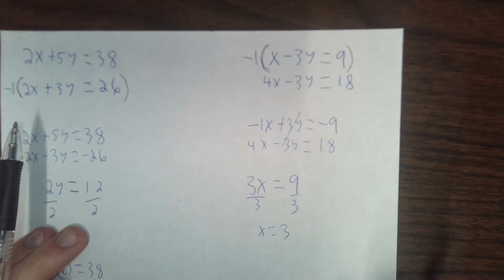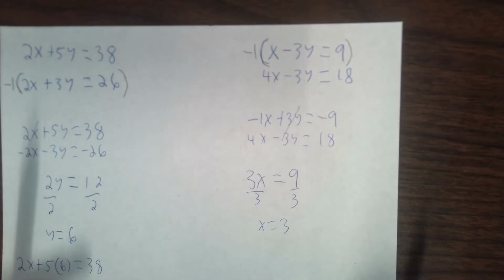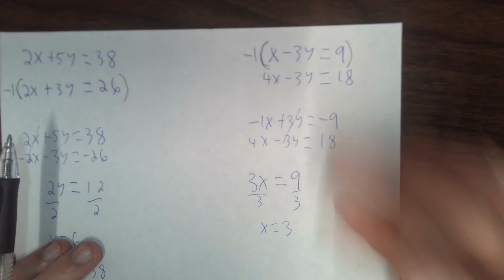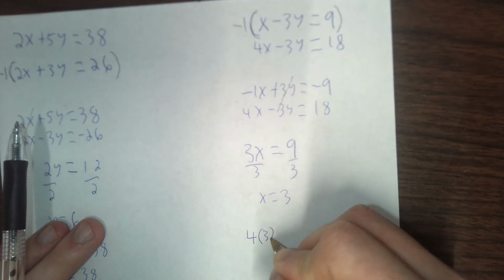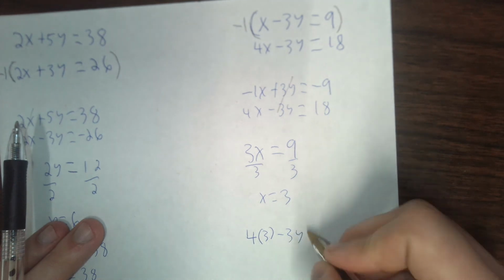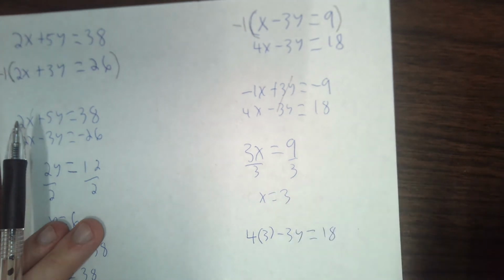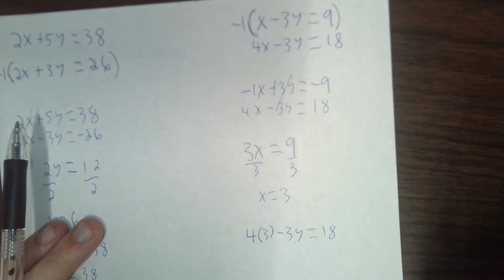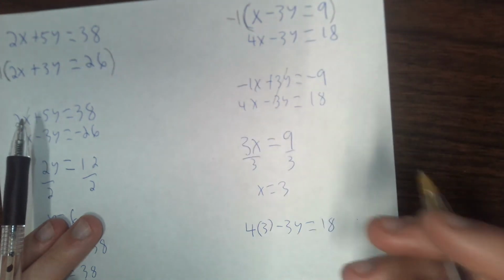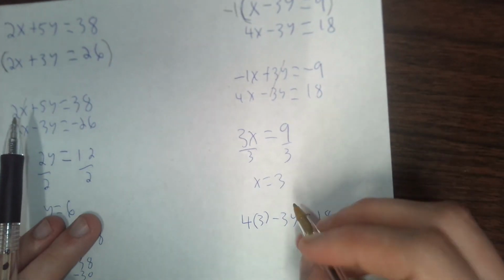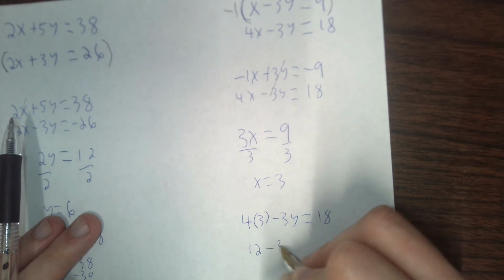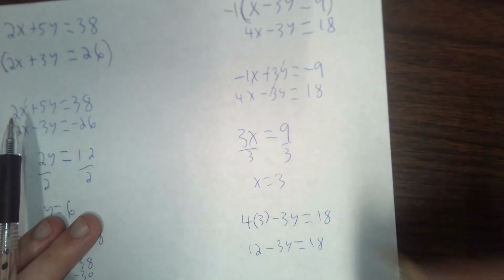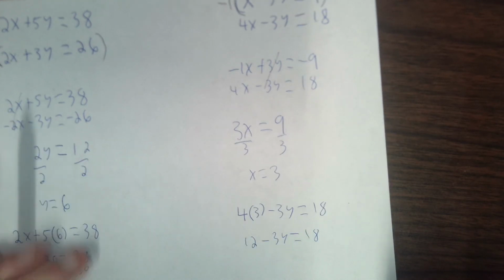Now we got to plug it back in. Doesn't really matter which one you do. I'm just going to do the second one. So we have 4 times 3 minus 3y equals 18. Again, they both have one negative in them, so no real advantage to either or. 4 times 3 is 12 minus 3y equals 18.